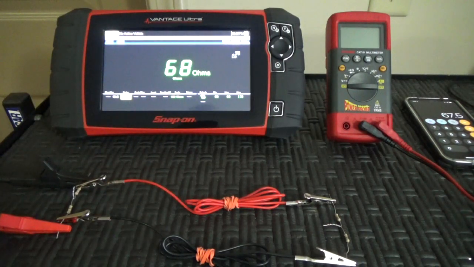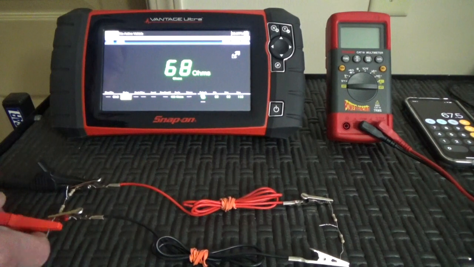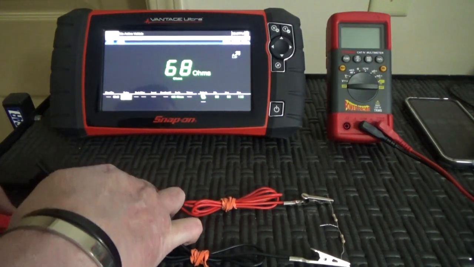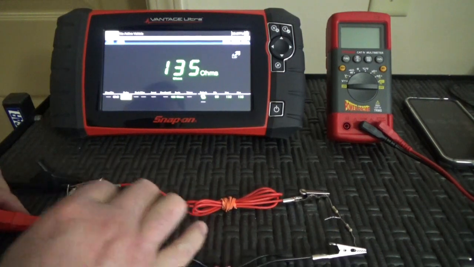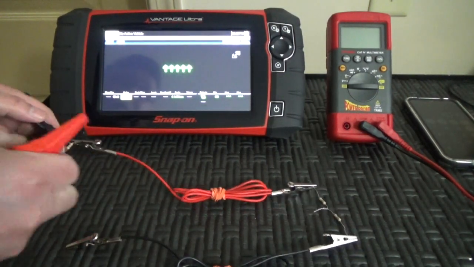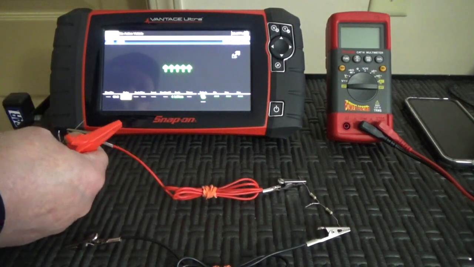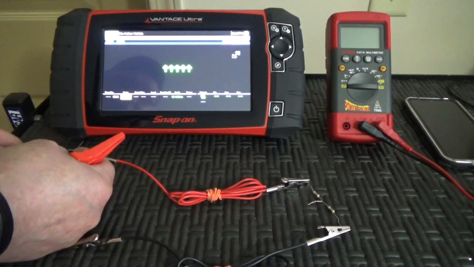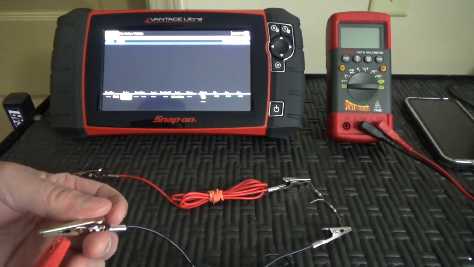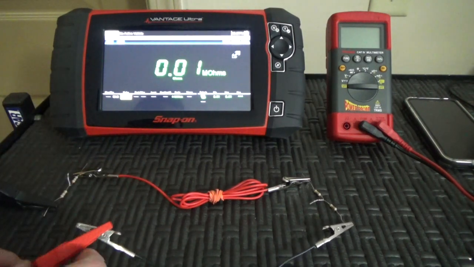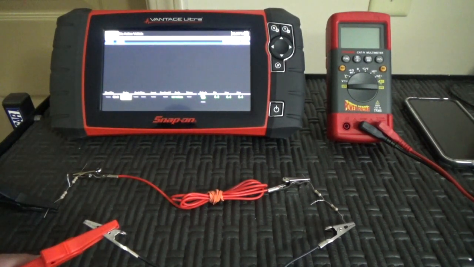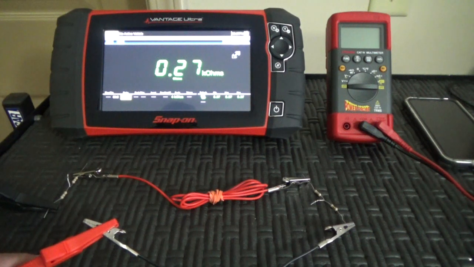Now series adds. So how can we change it from parallel to series? All we do is disconnect this guy here, connect this guy here, and connect this guy here. That is a series circuit. You're going to add all the resistors.